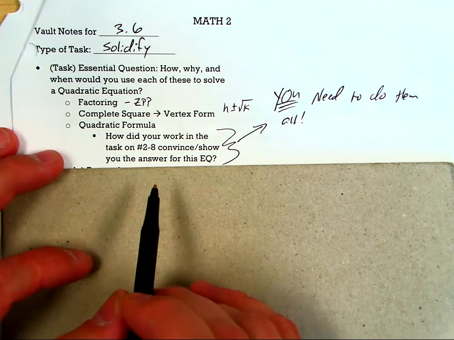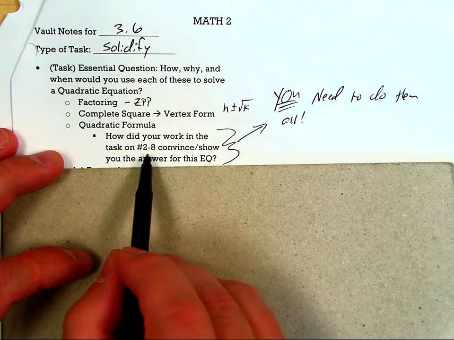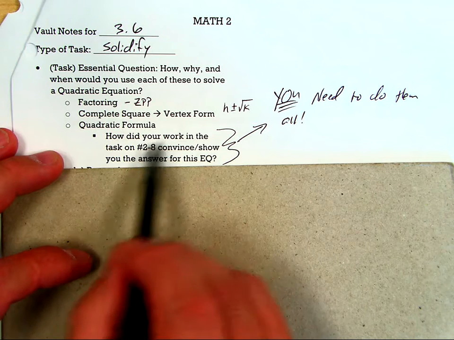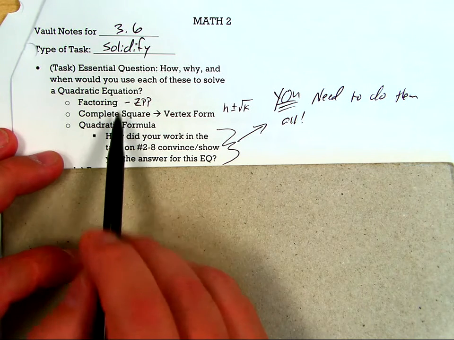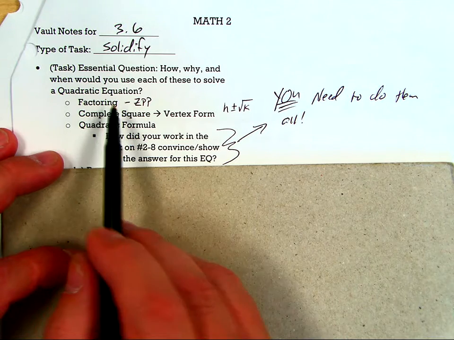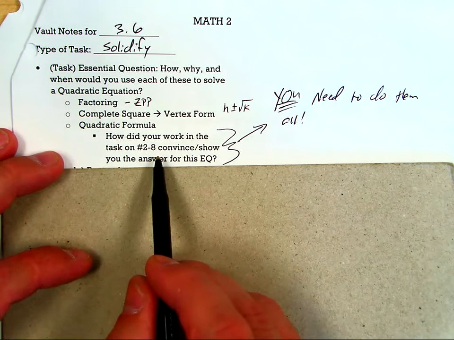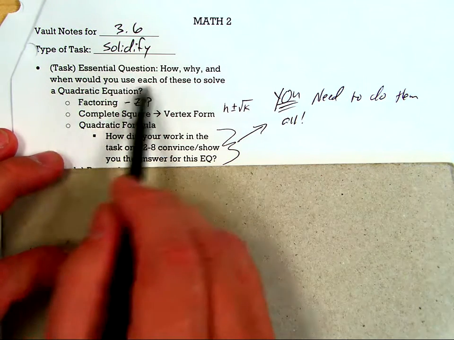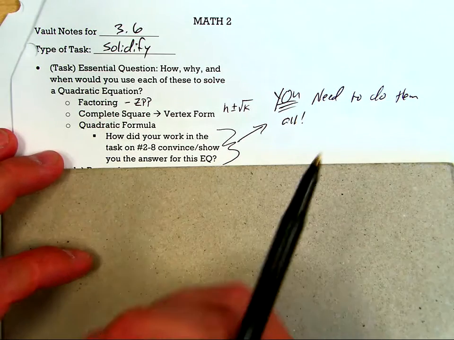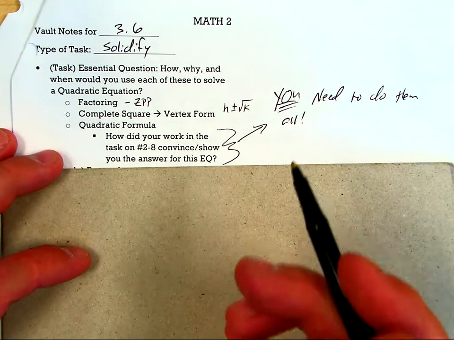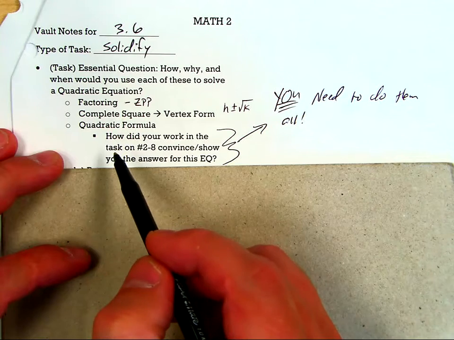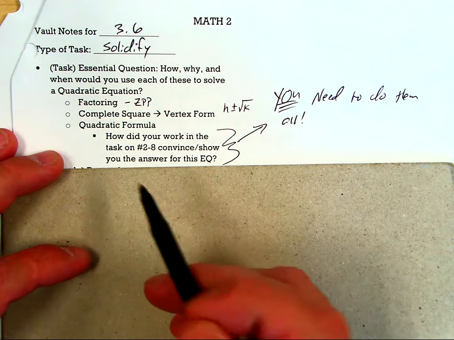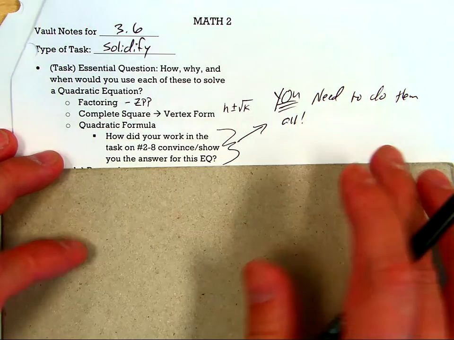On the task, it's asking you on number 2 through 8, which one of those things right there convinced you, how and why and when would you use each of these methods to solve a quadratic equation. You need to do all of these from the task, and you need to be able to come up with a cogent answer for this task. It's really important that you develop your inner voice and be able to talk to yourself through these things rather than listening to me talk. That way you can do well come test time. Get this stuff into long-term memory.